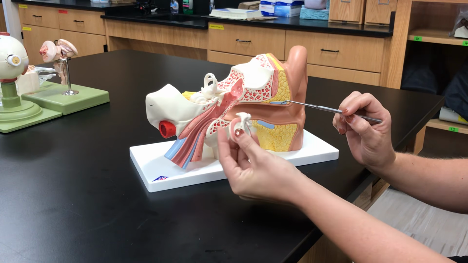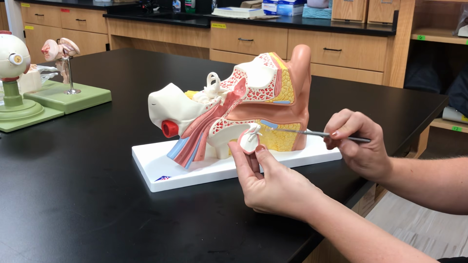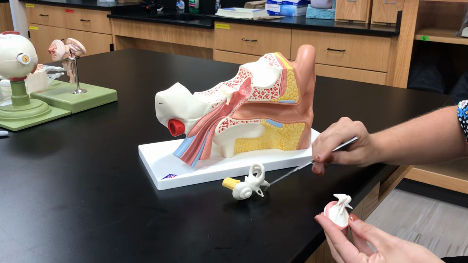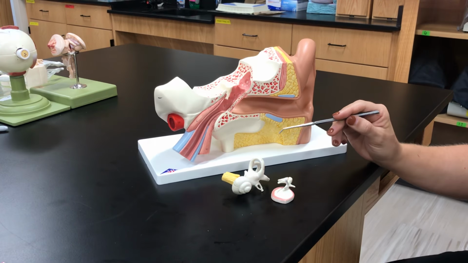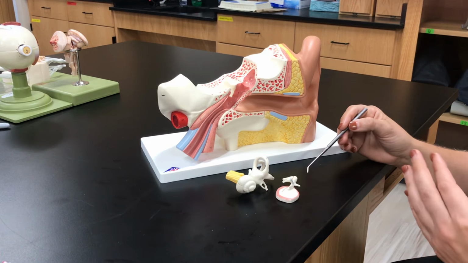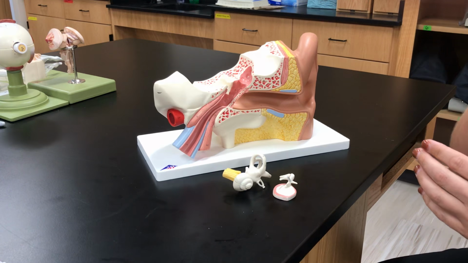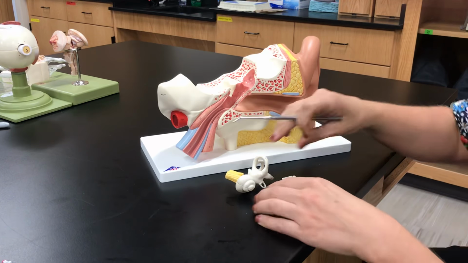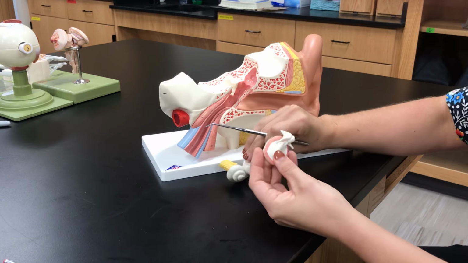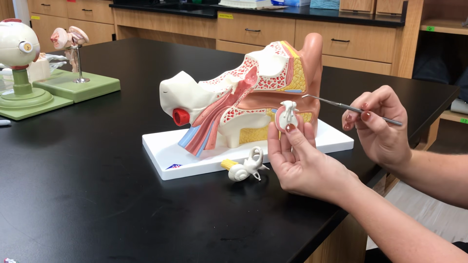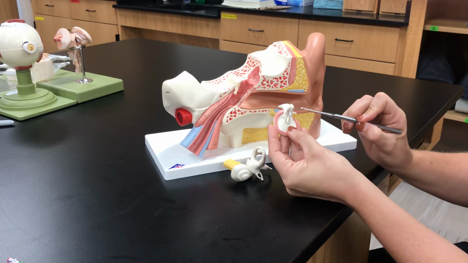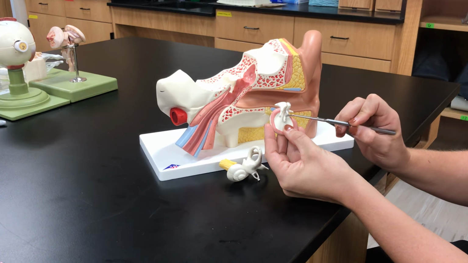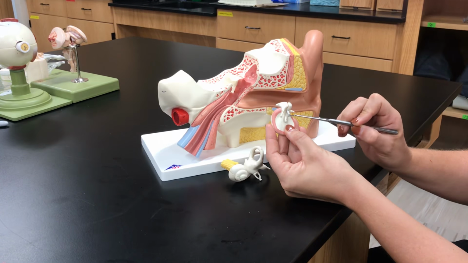Those vibrations are then going to be transferred from the tympanic membrane to the ossicles. Remember, ossicles are the smallest bones of your body, and their function is to conduct those vibrations to the inner ear, as well as to amplify those vibrations. There are 3 ossicles. This one right here looks like a mallet or a hammer. This is the malleus.